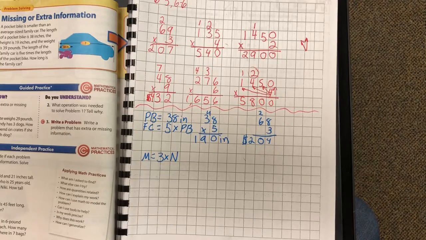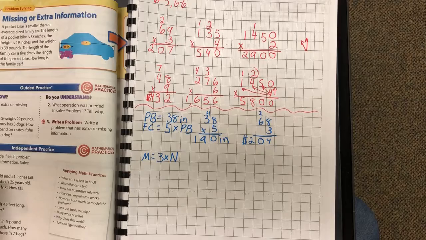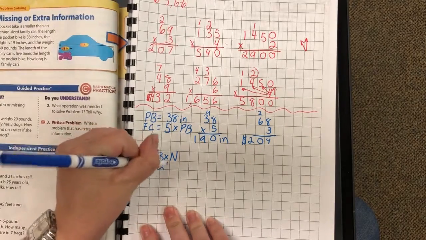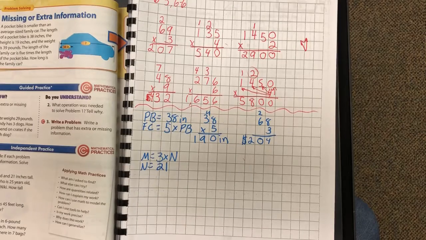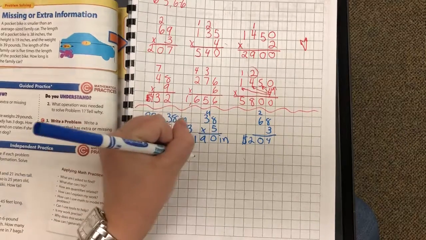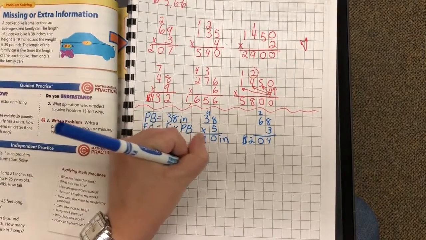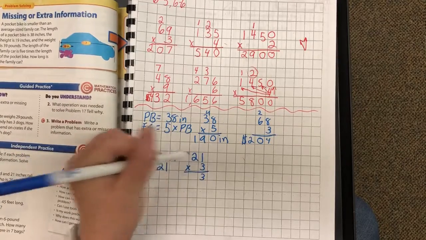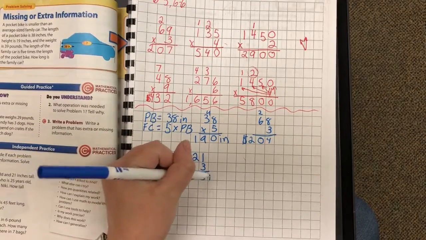Do I know how tall N is? Do I know how tall Nikki is? Yes, she is 21 inches tall. N equals 21. Does it matter that she's 3 months old? No. Does it matter that he's 25 years old? No. All I care about is their height. So what am I going to do to solve it? 21 times 3 is what it's asking me. 3 times 1? 3 times 2? 6. So he is 63 inches.